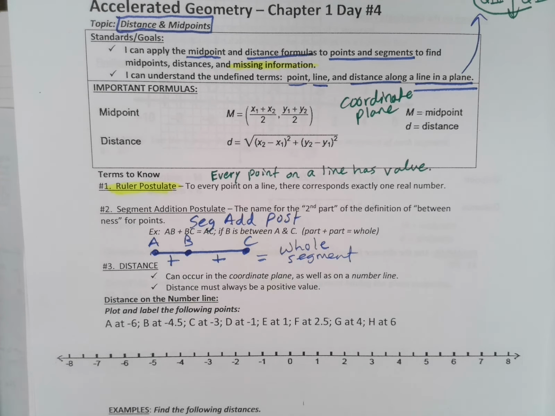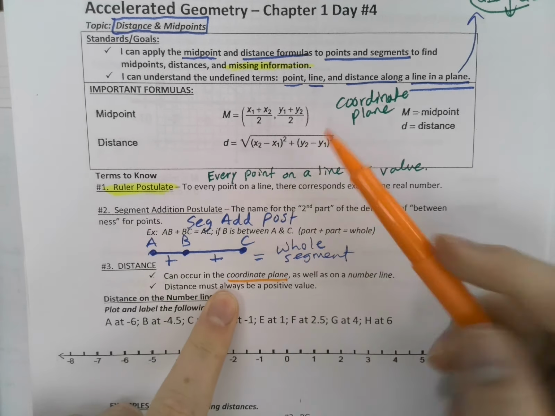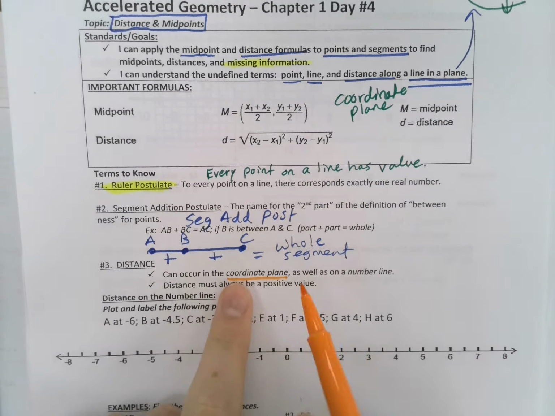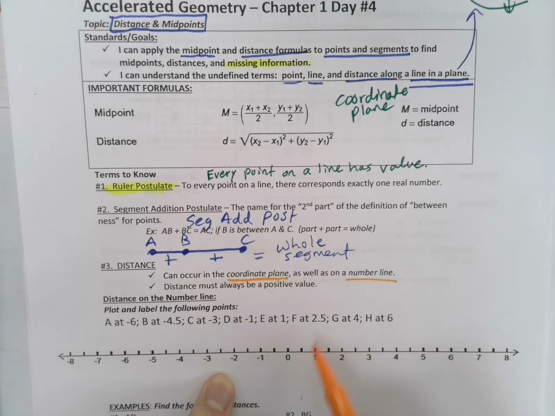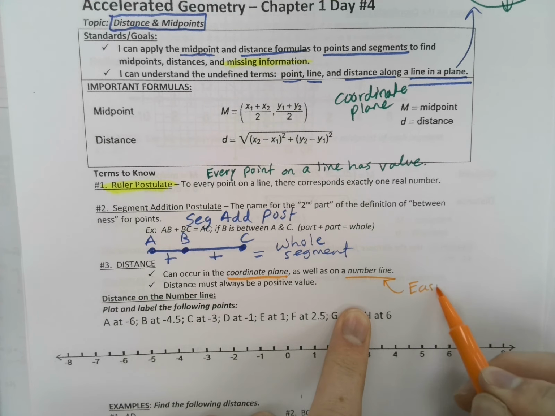And the one we're really going to dive into now is distance. Distance can occur on the coordinate plane. In fact, we know if we're using the distance formula, it will be on the coordinate plane. But it can also occur on a number line. And if it does occur on a number line, it is much easier.